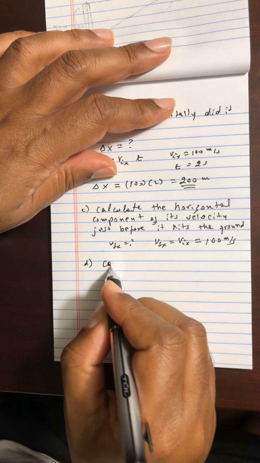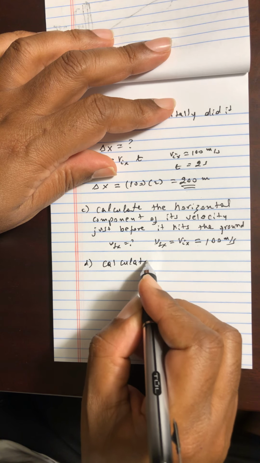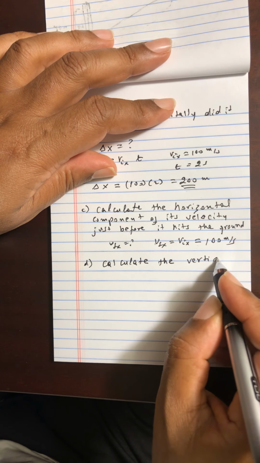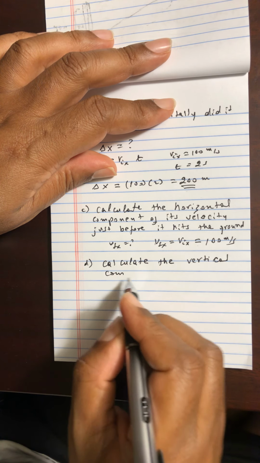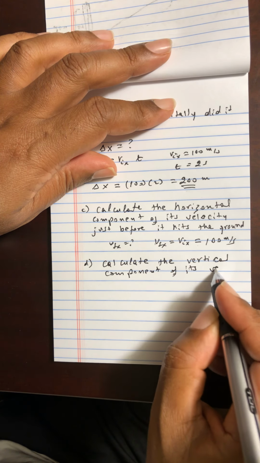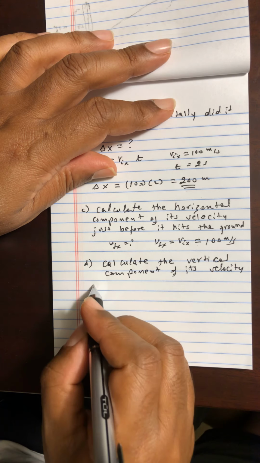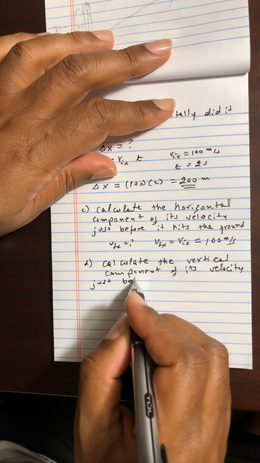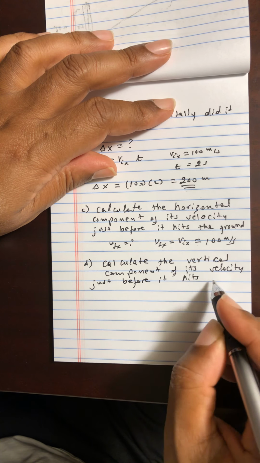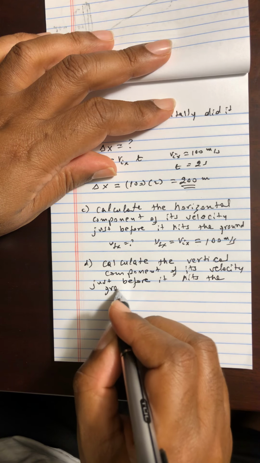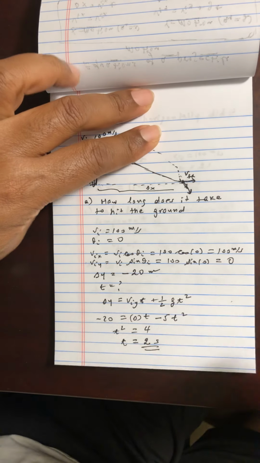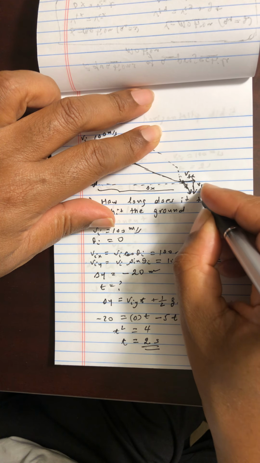D, calculate the vertical component of its velocity just before it hits the ground. Now we're looking for this one over here. That's what we're looking for now.